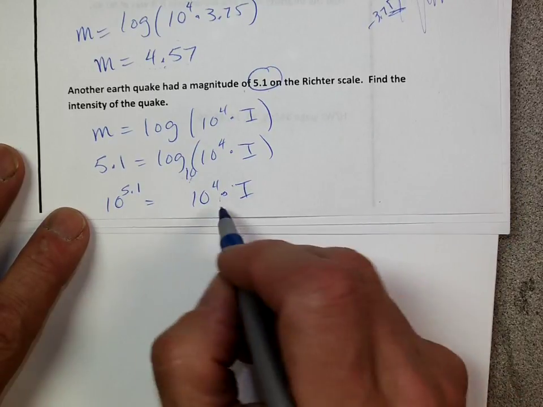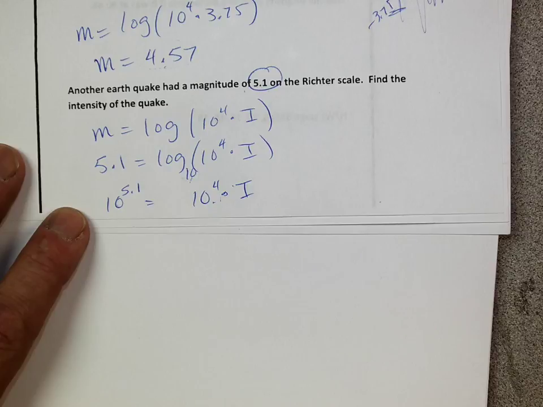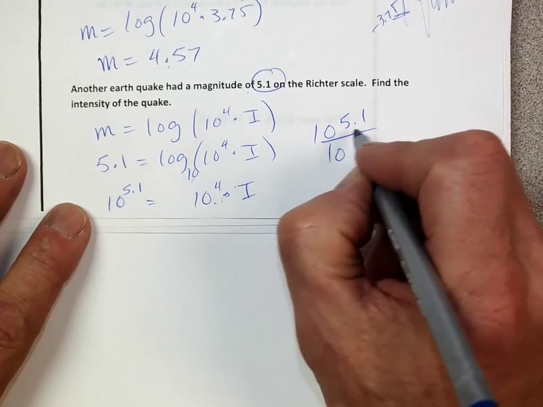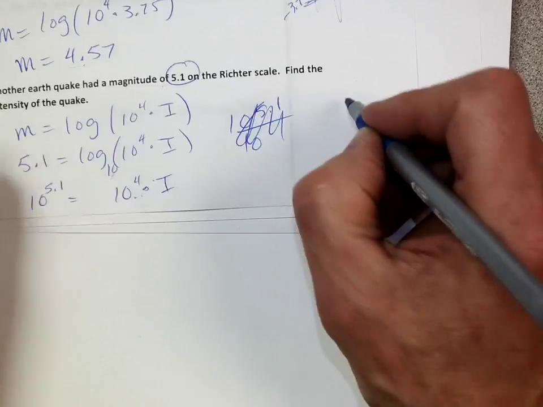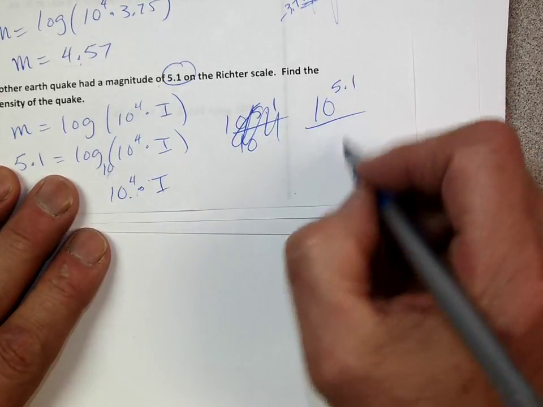So let's go 10 to the 5.1 divided by 10. Whoops, that's a bad looking. Do it again. 10 to the 5.1 divided by 10 to the 4th.